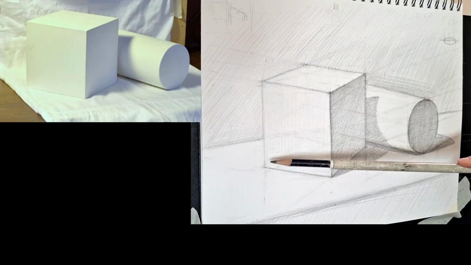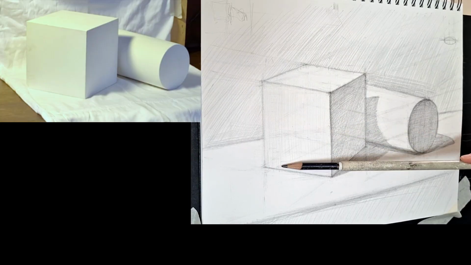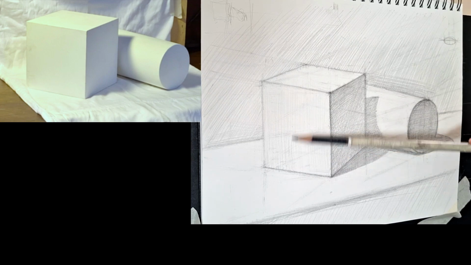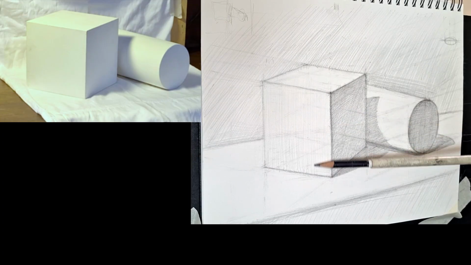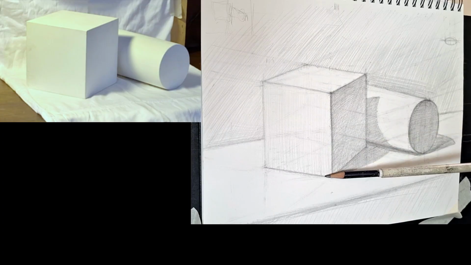Now that we are filling in nuances within the direct light, it's a good time to note where the very brightest, lightest light of all is going to be, where we need to focus on saving white paper. So where's the white paper going to be saved?